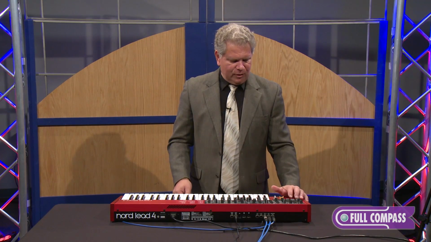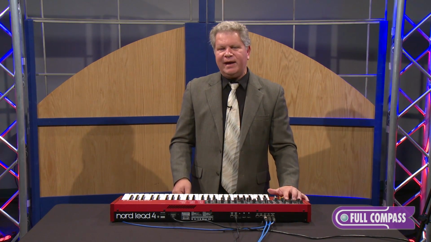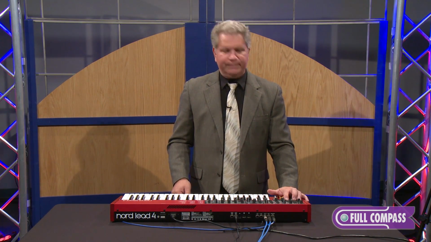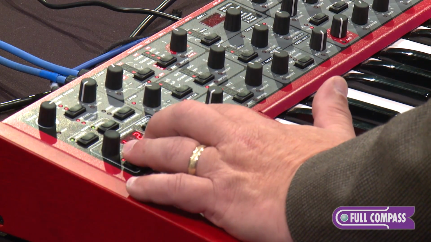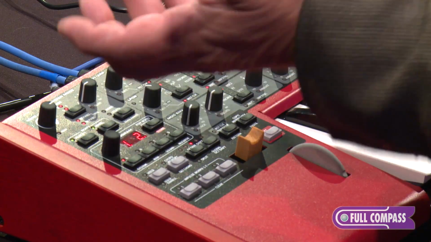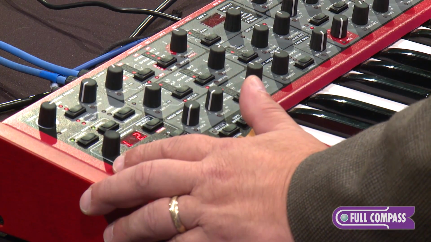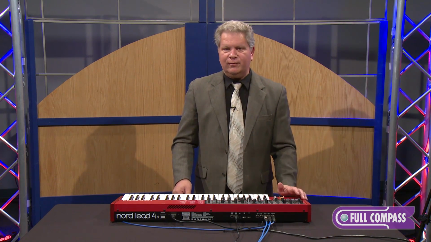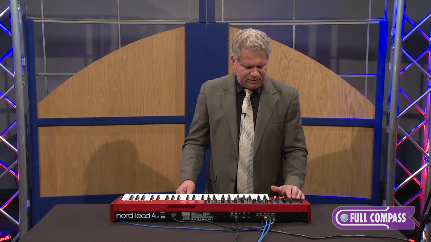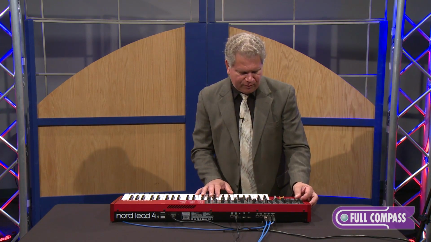In their program mode, you have 4 banks. Each bank has 99 programs in them. You can select any one of the 4 synthesizers or all 4 in combination. So right now, I'm just using one synthesizer A, and basically we were listening to one oscillator in unison mode. If I start to add in the other synthesizers, I can change them and make different programs.